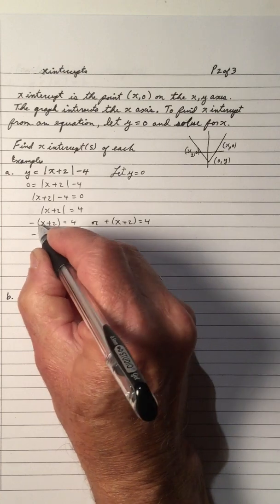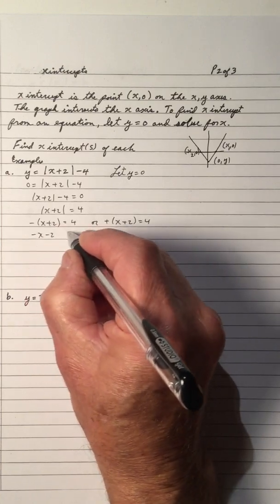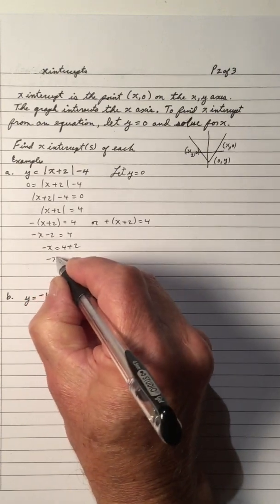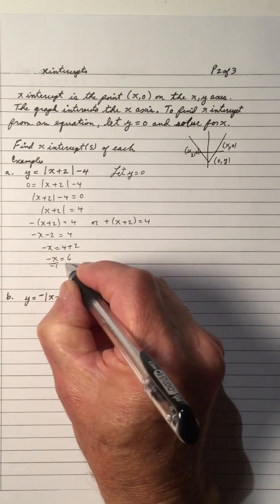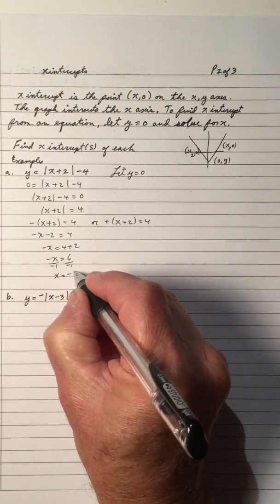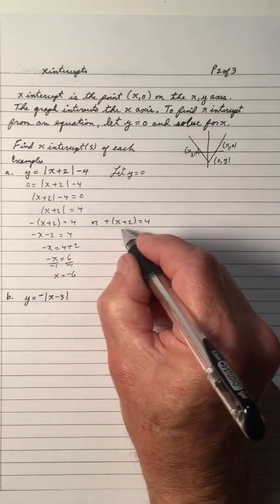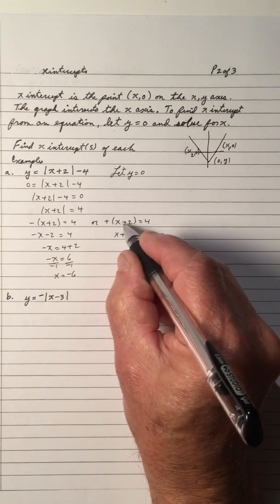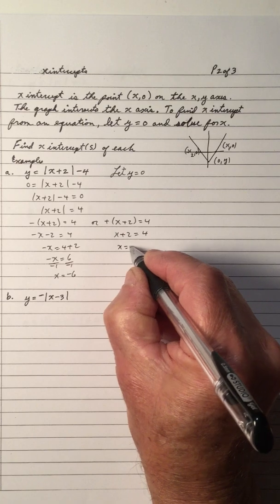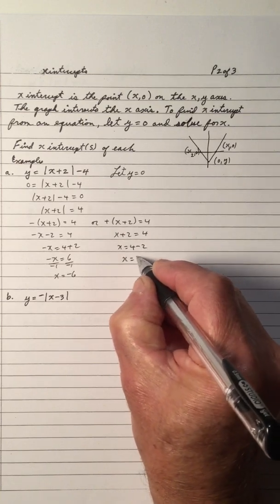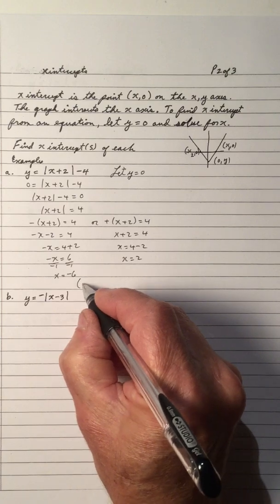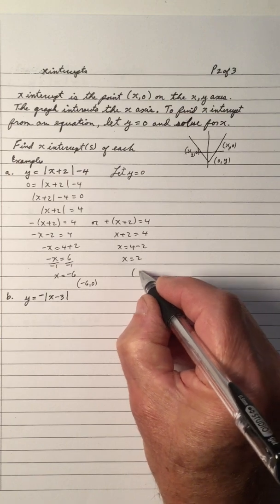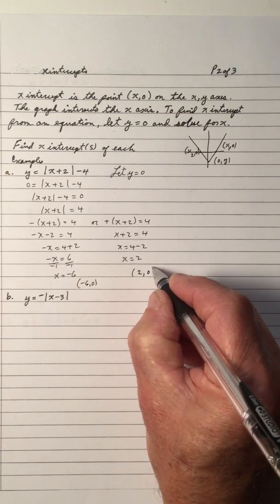Negative x minus 2, when you multiply by -1 or change the signs. Negative x is 4 plus 2. Negative x is 6. Divide by -1. x equals -6. When you have a plus, nothing changes. Positive 1 times these two terms is the same. x equals 4 minus 2. x equals 2. So the x-intercept is -6, which is (-6, 0), because we let y equal 0. And right here, the x-intercept is 2, so it's (2, 0).